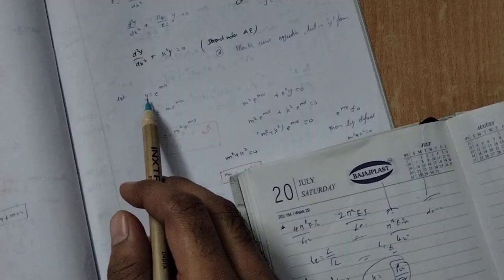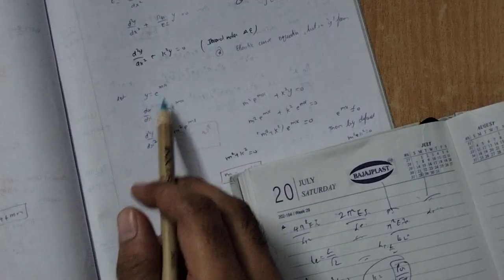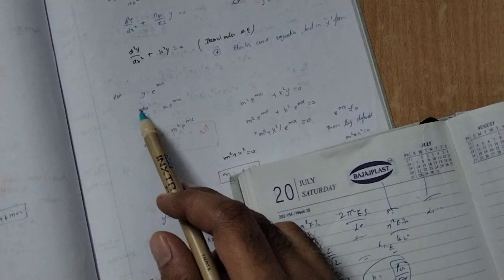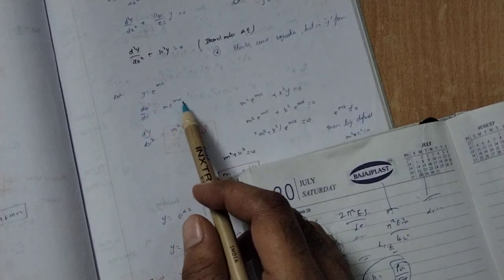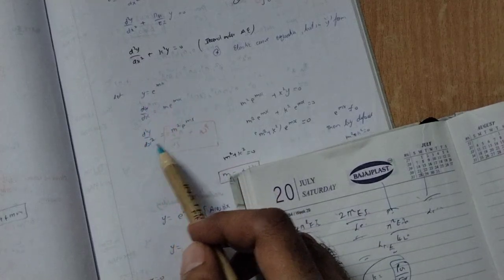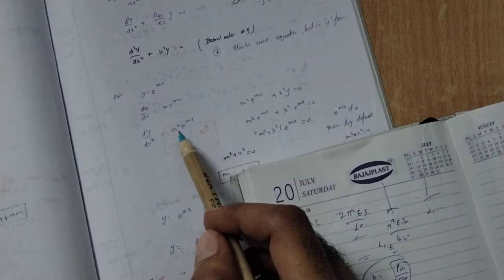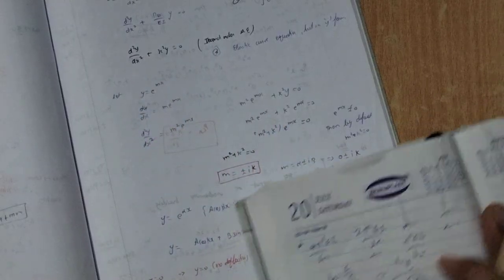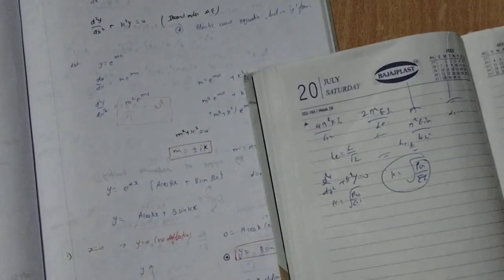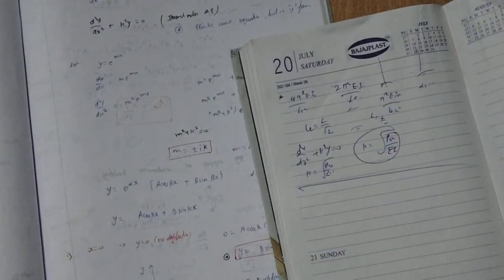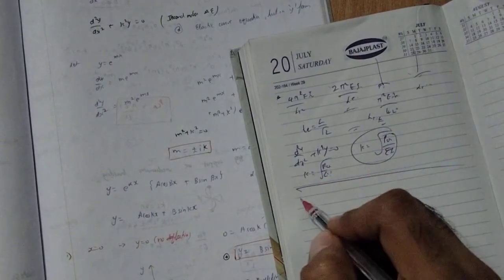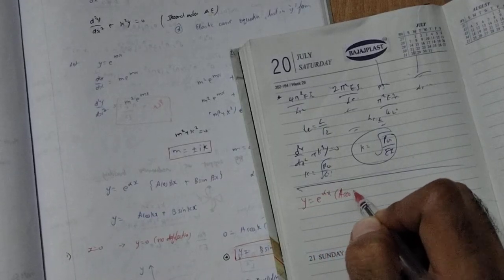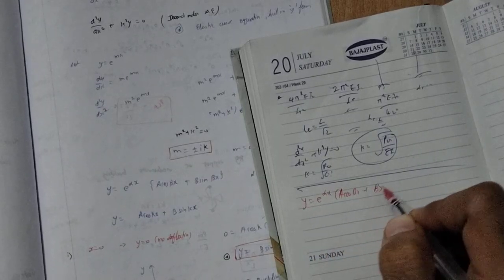Suppose the curve is y equals e to the power mx. Then dy by dx is m e to the power mx, and d square y by dx square is m square e to the power mx. Put this in the main equation and you get m equals plus or minus i k. So the value is y equals e to the power alpha x times A cos bx plus B sin bx.